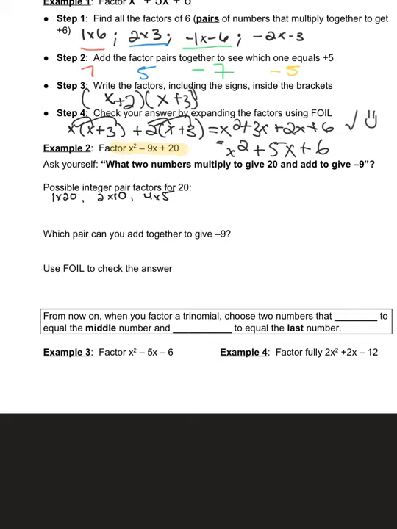Okay. And now I need to do the negatives because it's a positive number. So negative 1 times negative 20, negative 2 times negative 10, negative 4 times negative 5. Which pair now can we add together to give us 9? So 1 plus 20, that's going to give me 21. 2 plus 10, that gives me 12. 5 plus 4 gives me 9. Negative 1 plus negative 20 is negative 21. Negative 2 plus negative 10 is negative 12. Negative 4 plus negative 5 is negative 9.